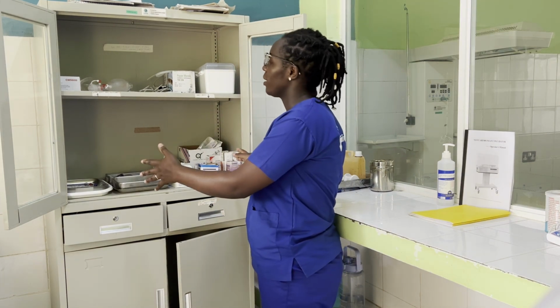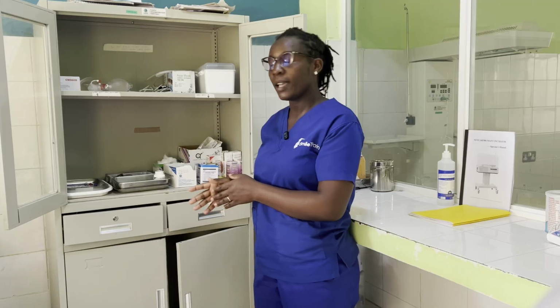And we even have patients that are admitted here. Some are referred from the peripheral facilities that are around this area, and some are neonates that develop complications while within our facility. And I'm going to show you the supplies that we usually use in the newborn unit. So this is the place where the supplies are kept.